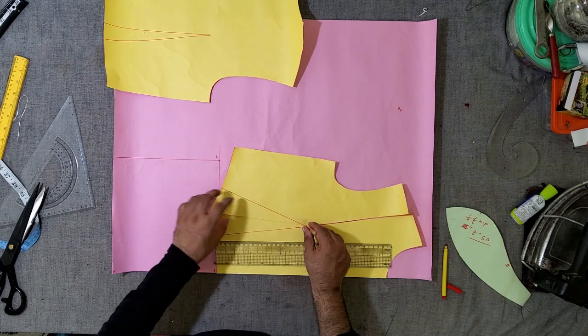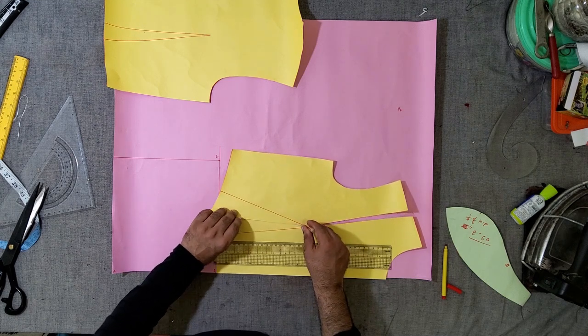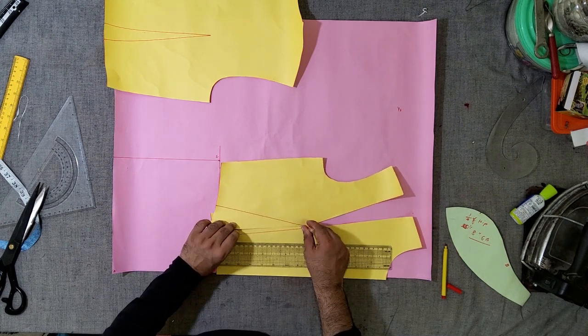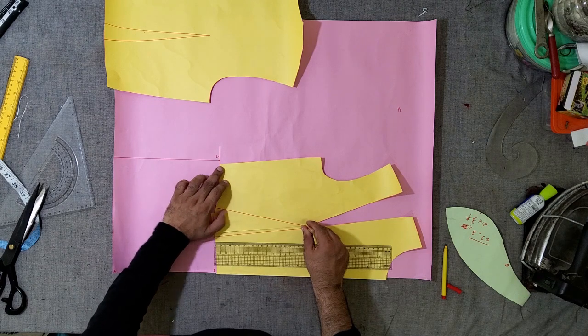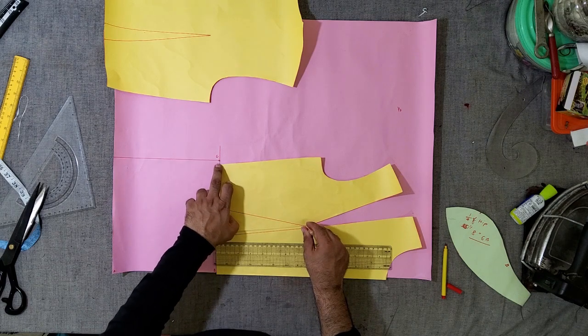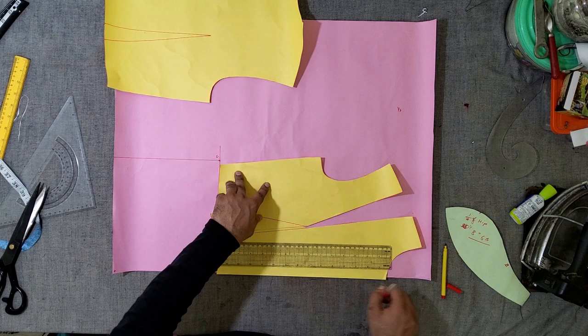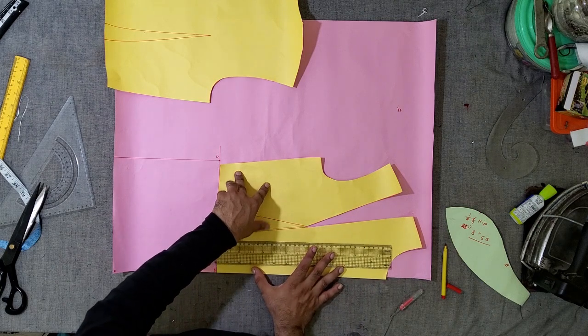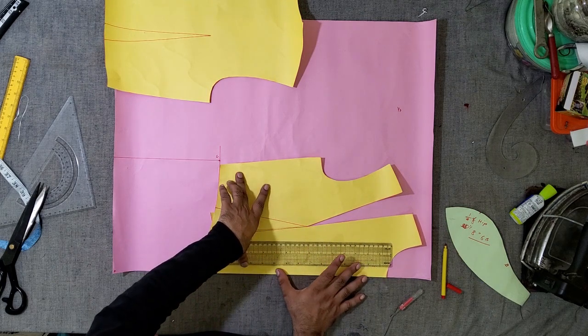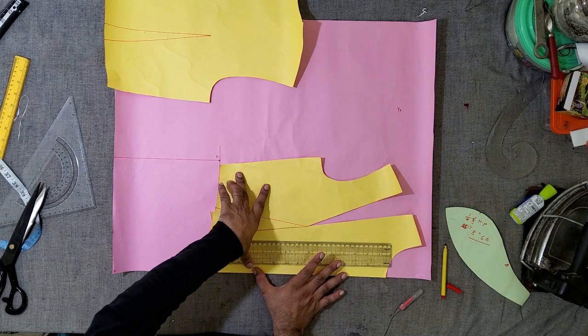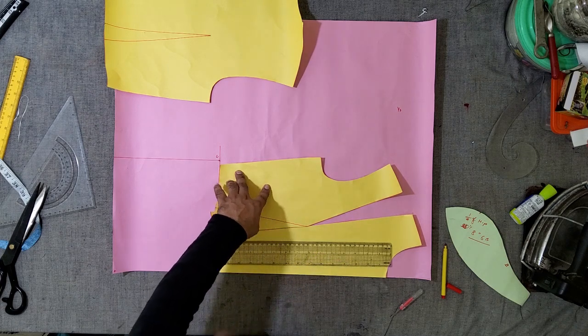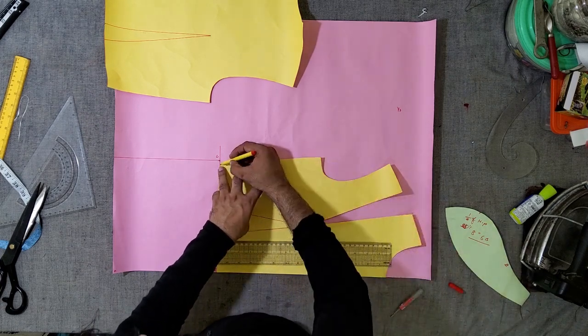After that I rotate this pattern like this. The moment this corner touches this line, we have to stop. Okay, we have to replace my pattern again. So this is it. Now we have to trace it.